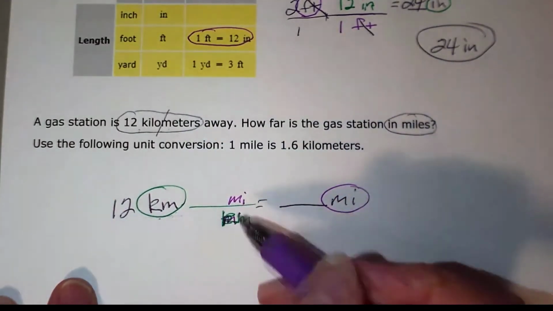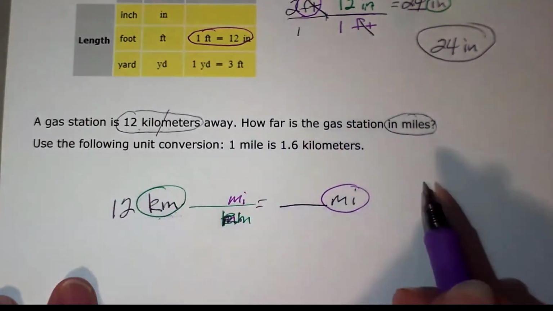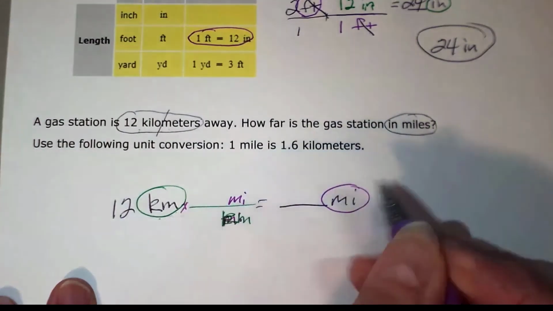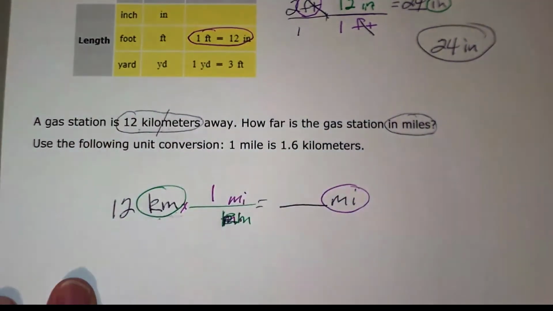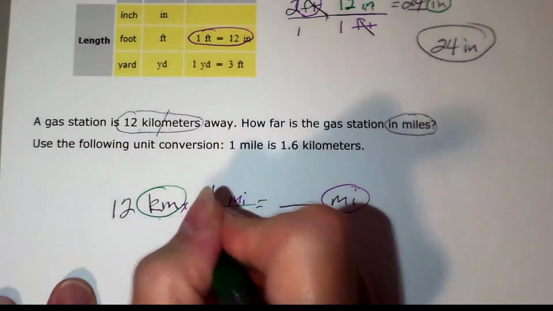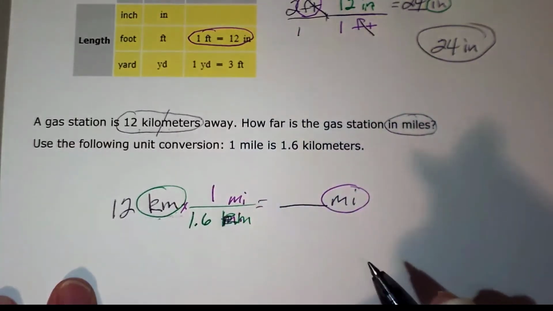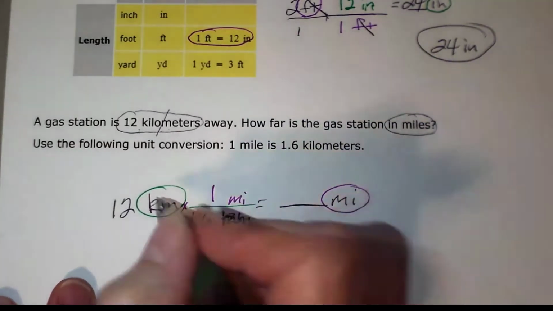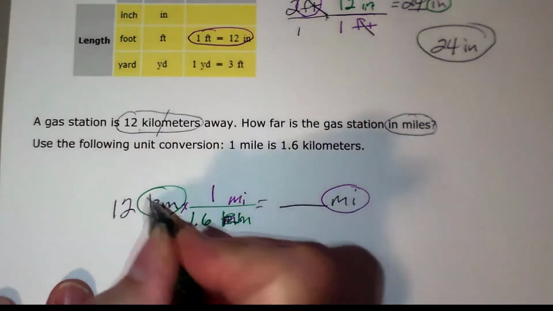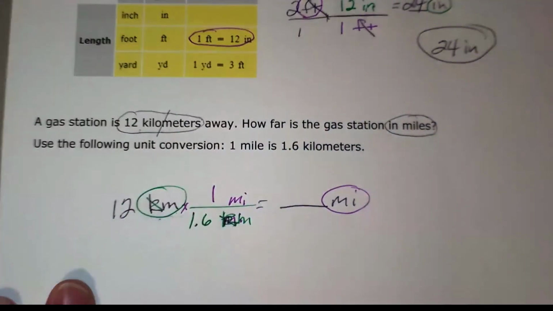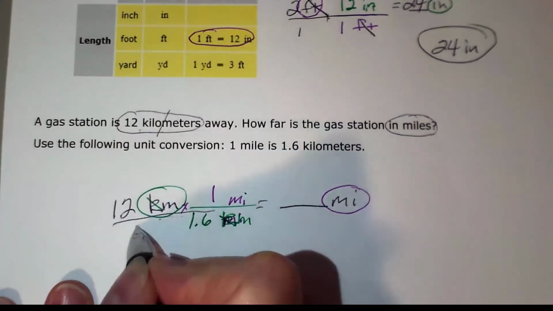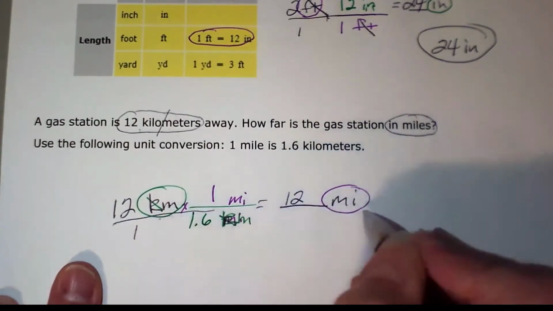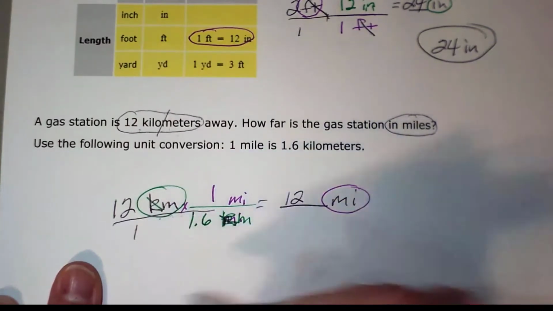If I had set that up wrong and just multiplied across without taking all the steps, I could have easily gotten that wrong. So 1 mile is 1.6 kilometers. And what happens for a lot of these is you get into a routine and you think, oh, just multiply them, just multiply them. Well, this time I don't multiply them. The kilometers cancel out. And I have 12 times 1 on top. And the kilometers canceled out. I'm left with miles, which is what I want.